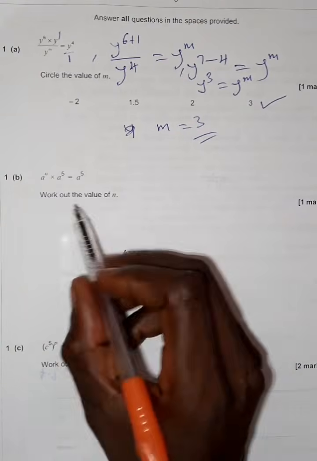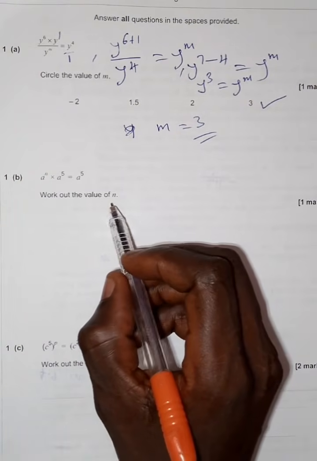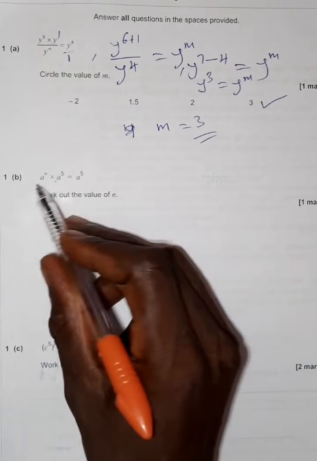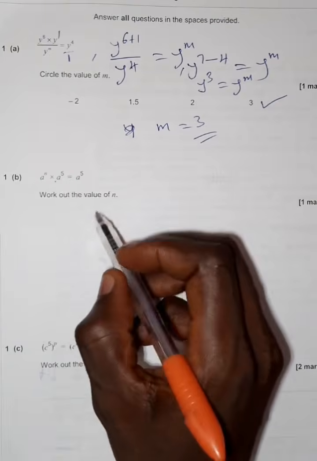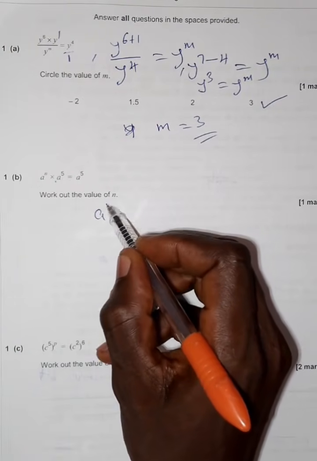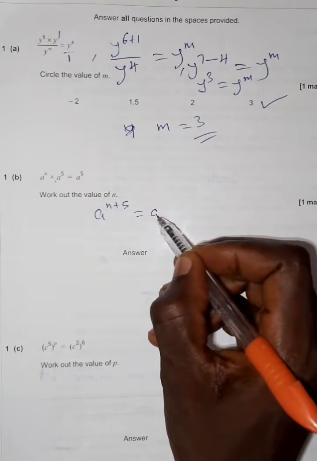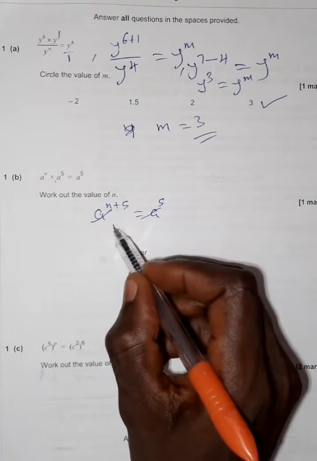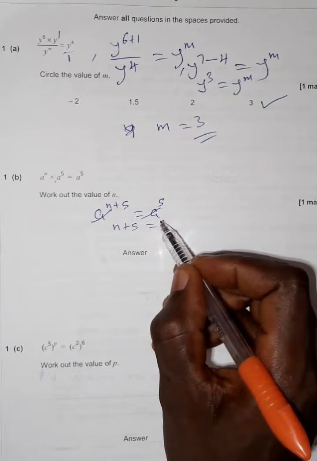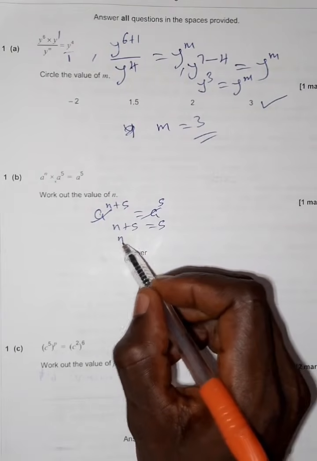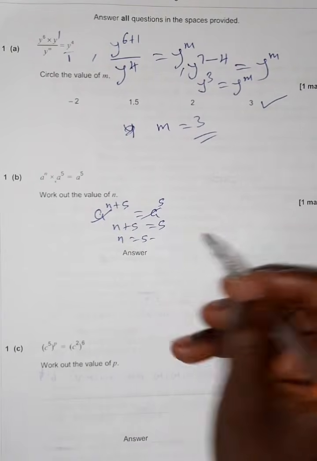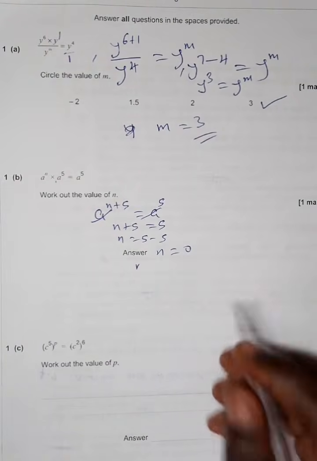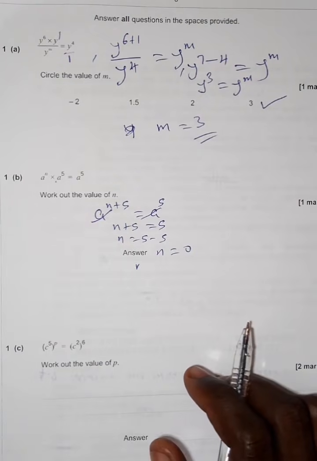The next question here is to calculate the value of n. So to calculate the value of n here, we still apply the same thing. Since the bases are the same, we add the powers. So this will be a raised to the power of n plus 5 equals a to the power of 5. So now we relate this one. This will cancel this. Then we have n plus 5 is equal to 5. We collect like terms, so this will be n equal to 5 minus 5, and therefore our answer n is equal to 0.